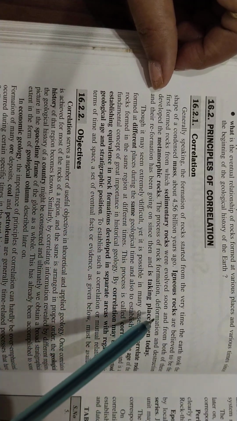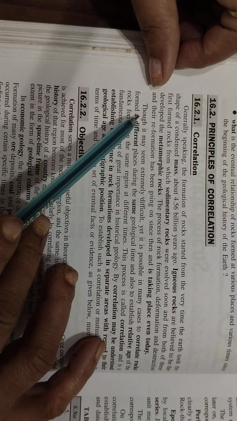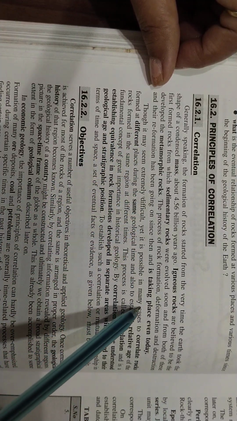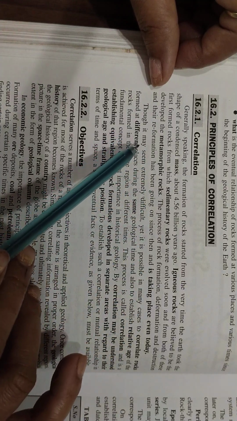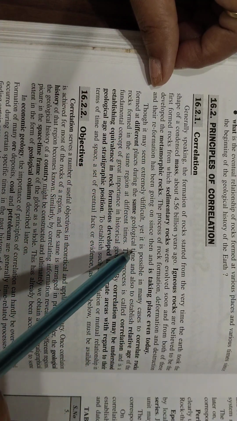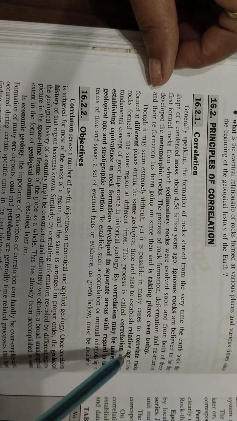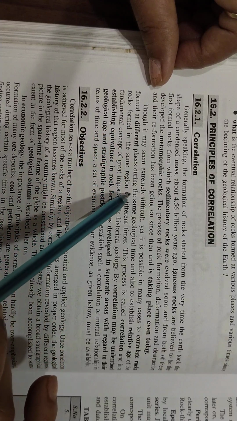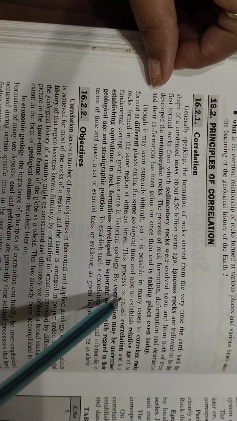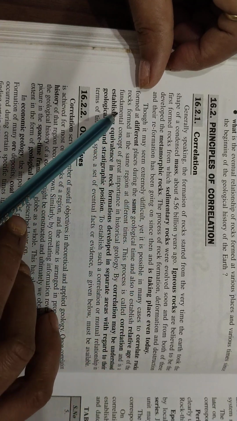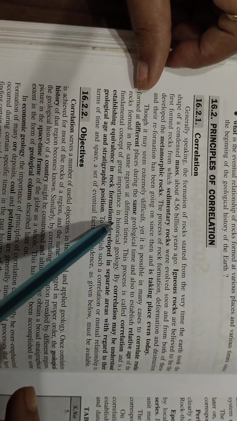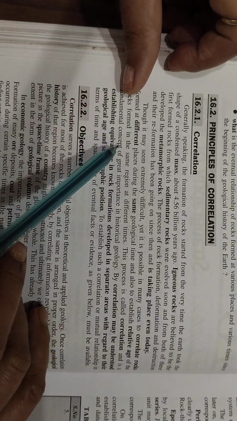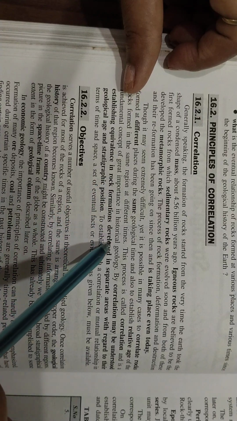The process of rock formation, deformation, destruction and their reformation has been going on since then and is taking place even today. Though it may seem extremely difficult, yet it is possible in many cases to correlate rocks formed at different places during the same geological times, and also to establish the relative age of rocks formed in the same regions at different times. This process is called correlation and is a fundamental concept of great importance in historical geology.